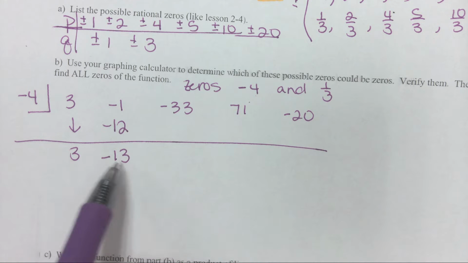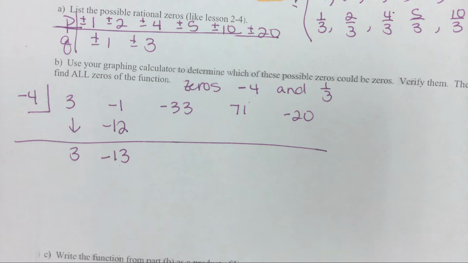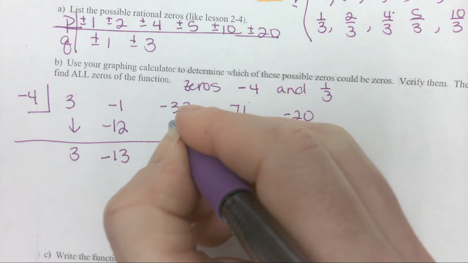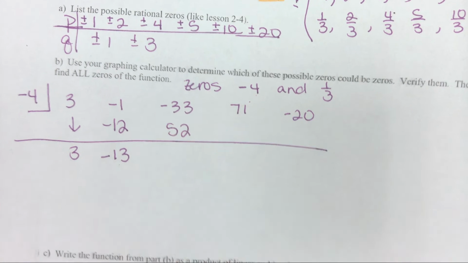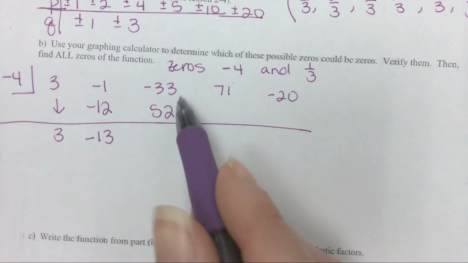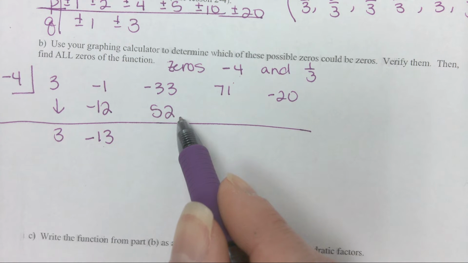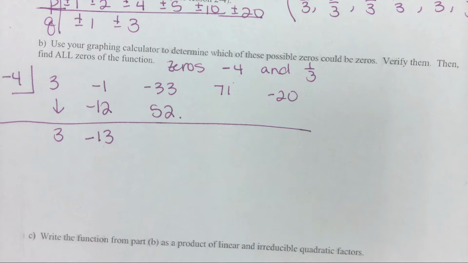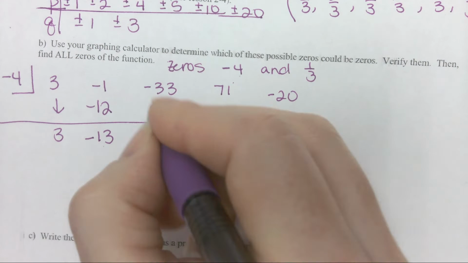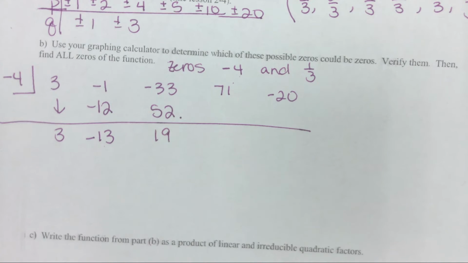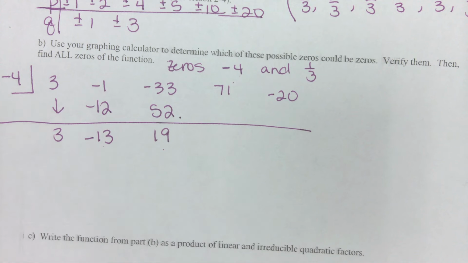Negative 13 times negative 4 is what? Don't check your math. Positive 52, right? Negative 33 plus 52. Positive 19. 19 times negative 4.